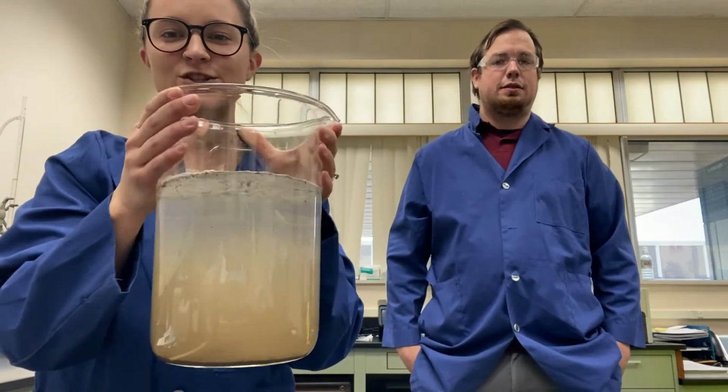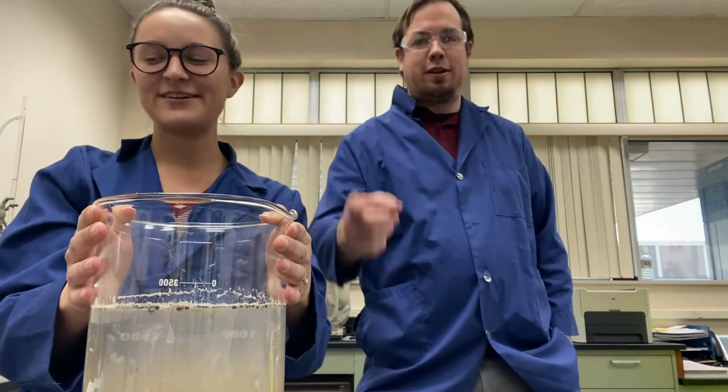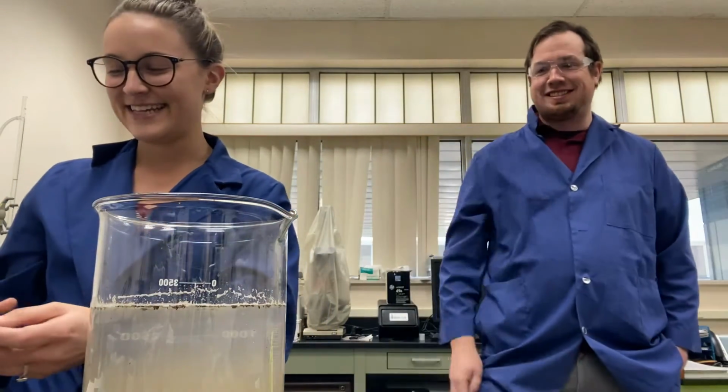Okay, so we are going to simulate what happens in the water treatment process. As you can see, this is dirty water replicating what would come in from our well field. Who would drink this water? Nobody. Put your hand down. There's always one kid. You wouldn't drink this. Yes, so hopefully nobody would drink this.